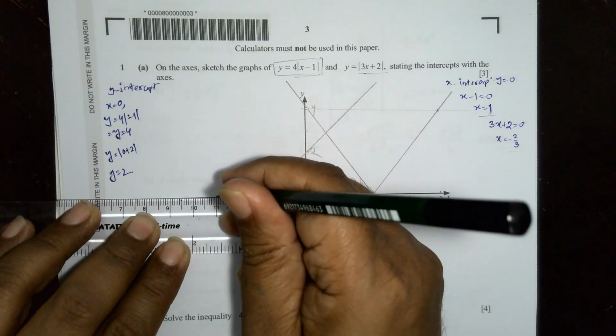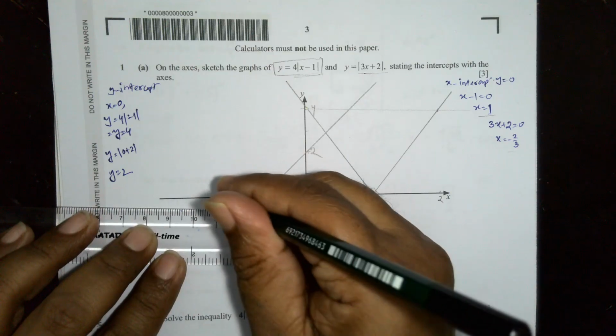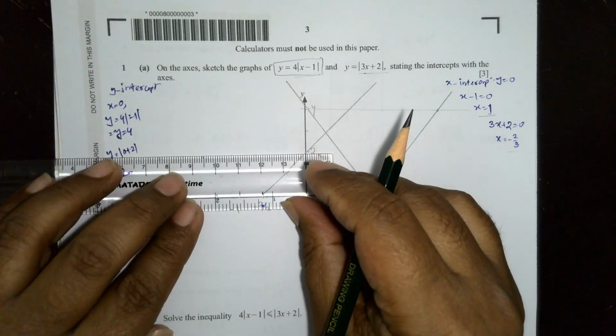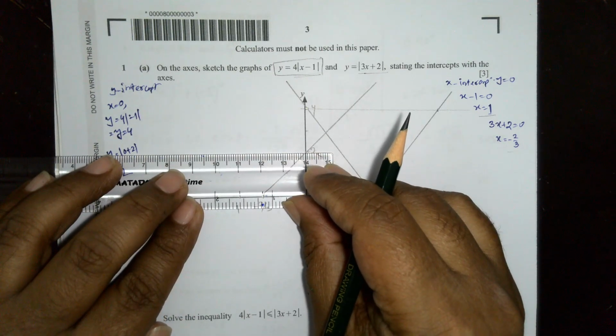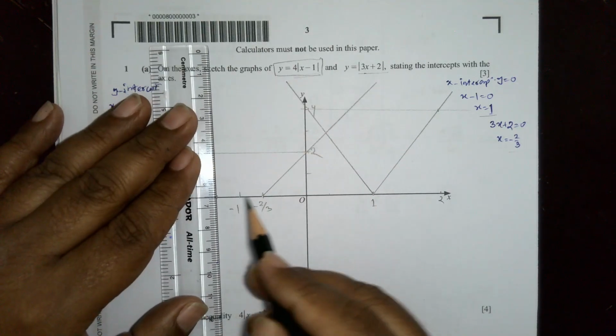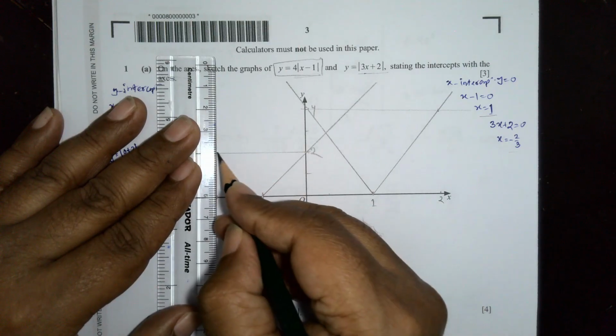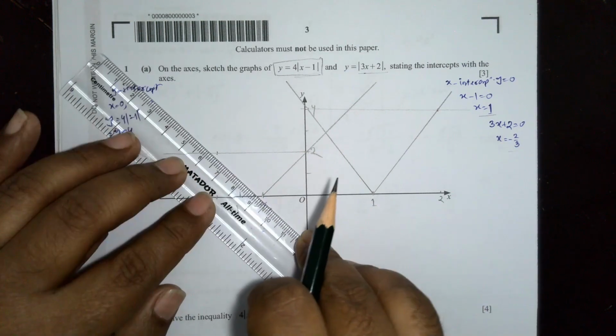Here it will cross 2 again, so something like this. This point, so it will go like this.